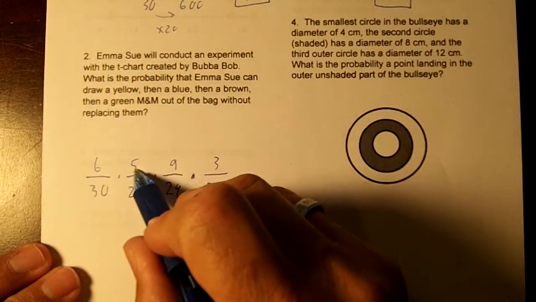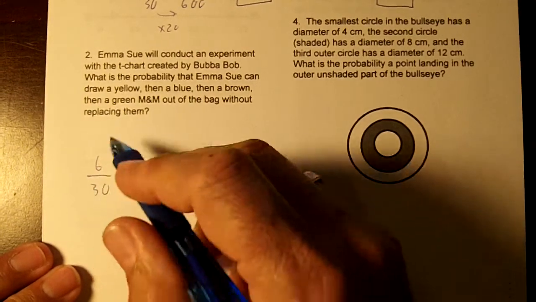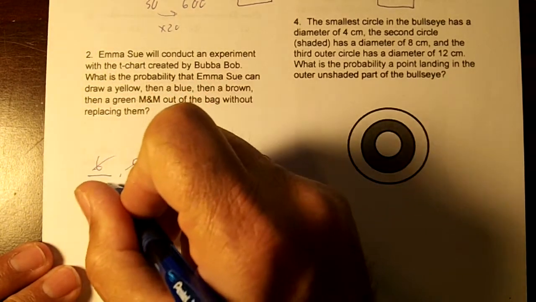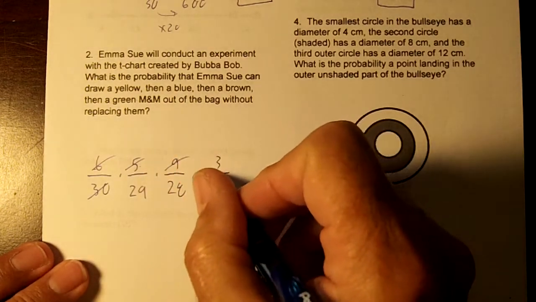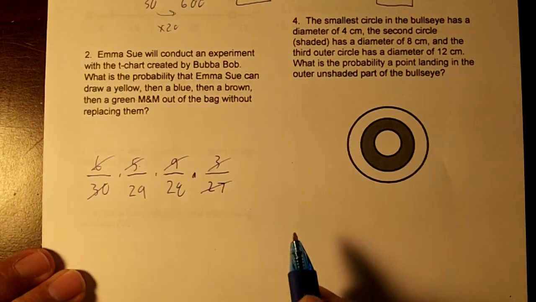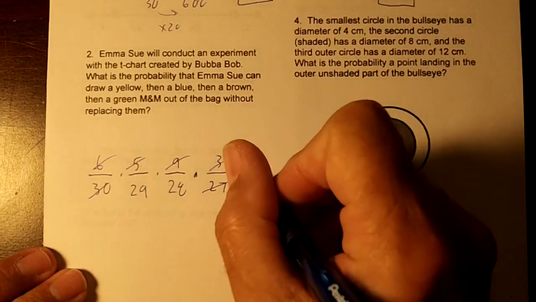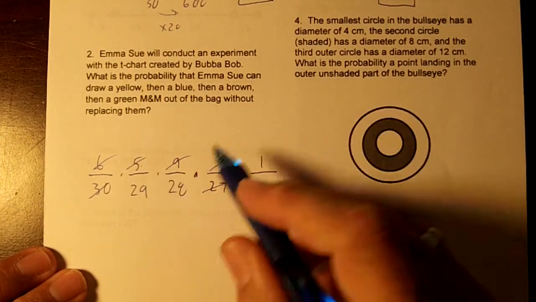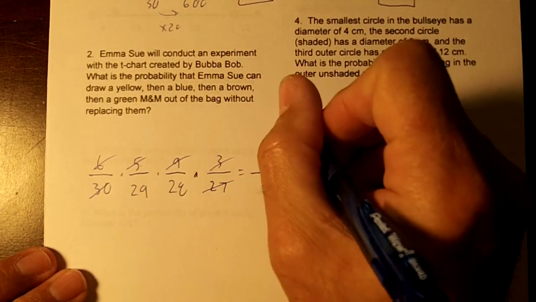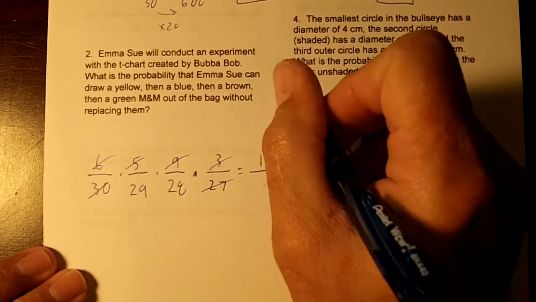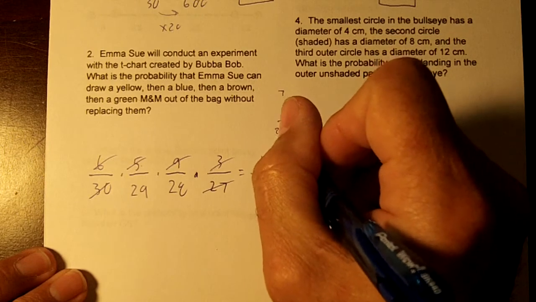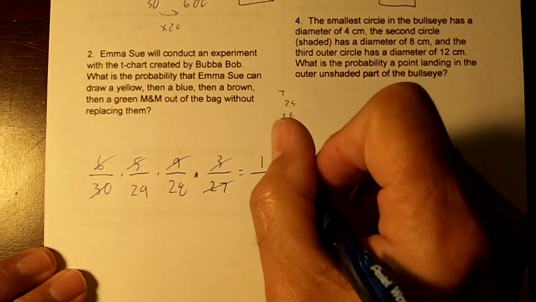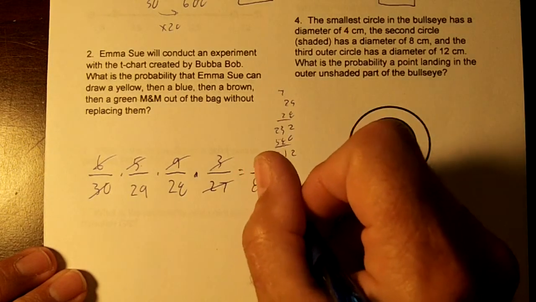What's 6 times 5? 6 times 5 is 30. So 6 and 5 is going to divide out the 30. 9 times 3 is 27. So the 9 and the 3 would divide out the 27. So the only thing left on top would be 1 over 29 times 28. I should have a calculator, but I don't. 29 times 28 is 812. 1 out of 812.